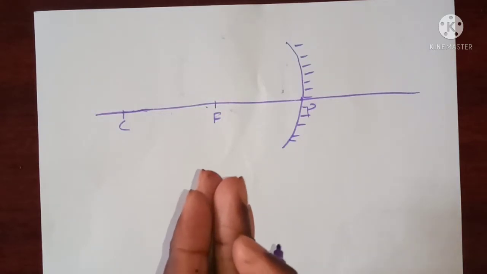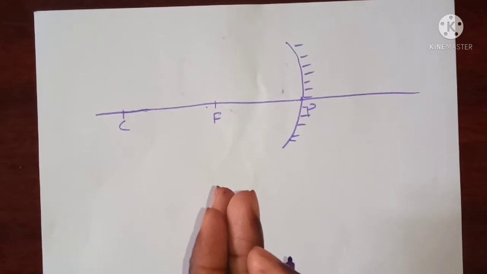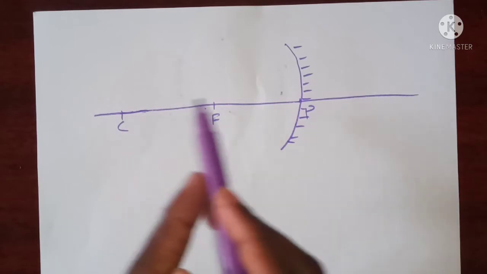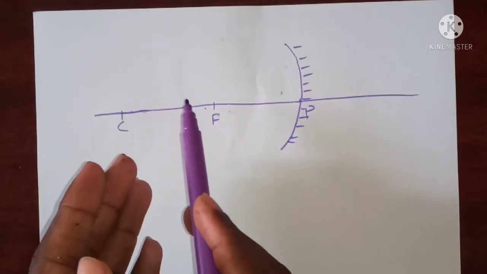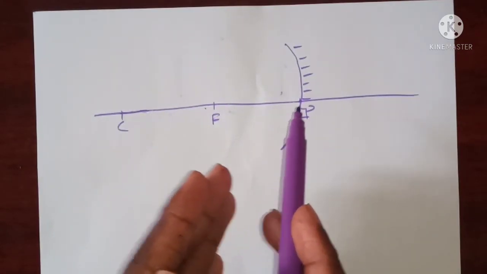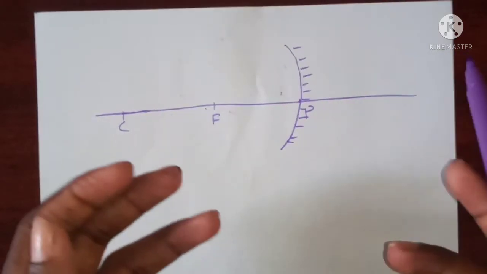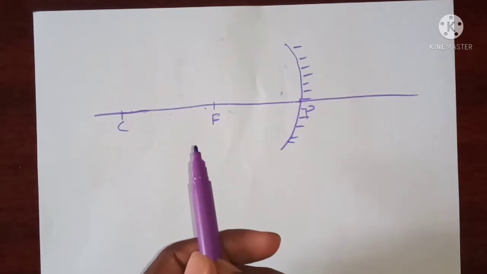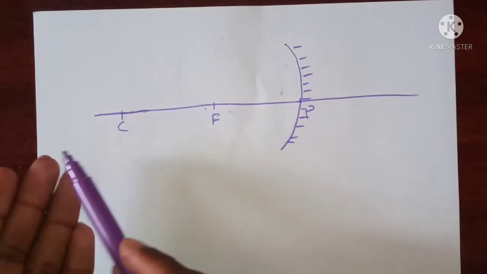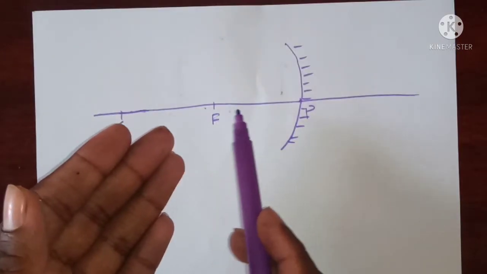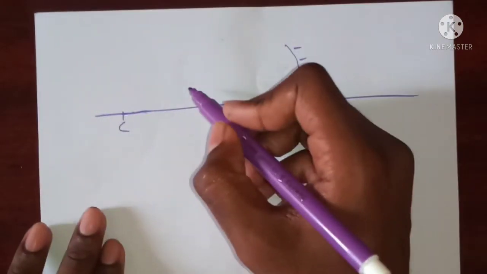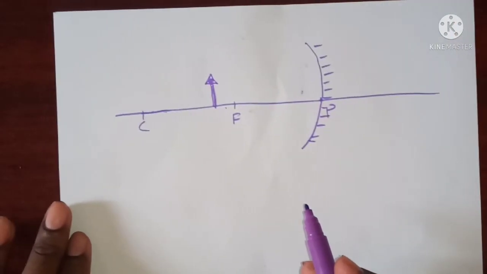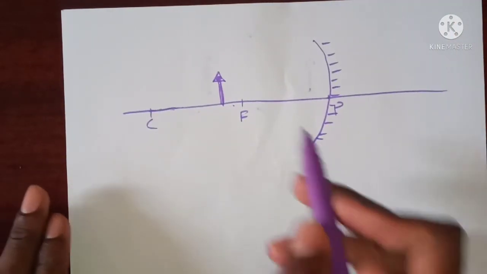Because when we want to get a real image, the object must be placed beyond the focus of this concave mirror, because when it is between the focus and the pole, the image will be virtual, that is it will form behind the mirror. Okay, so the object must be kept beyond F. Let's place the object right here, and they said that we get a 3 times magnified real image.